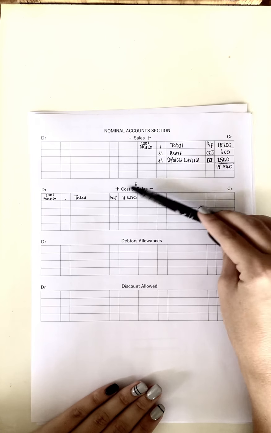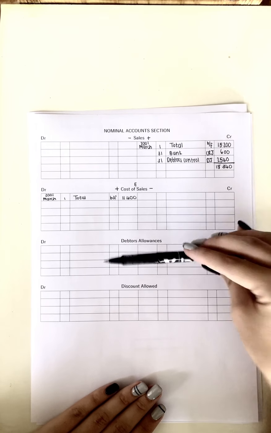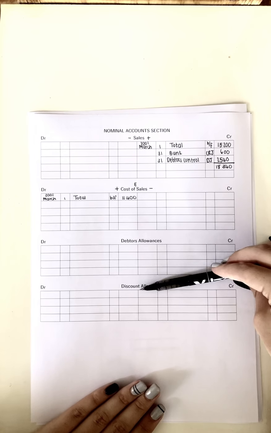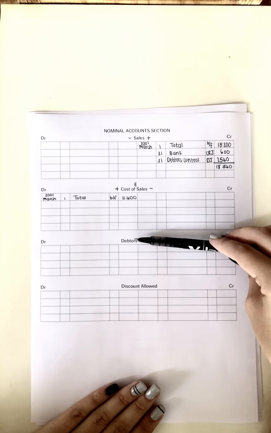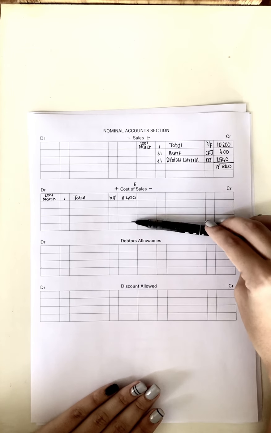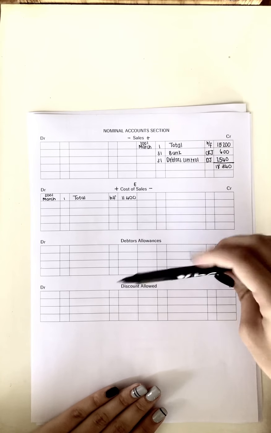There's nothing different to the cost of sales than we've already done before. So I'm rather going to move on to the new T account, such as your discount allowed. Debtors allowances stays the same from the previous example, and cost of sales stays the same too. So I'm going to go to discount allowed.